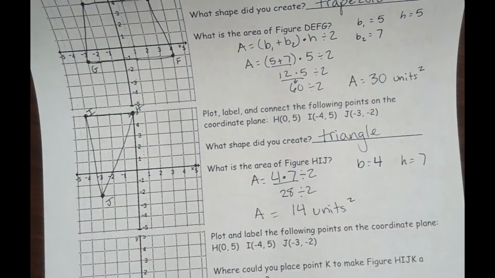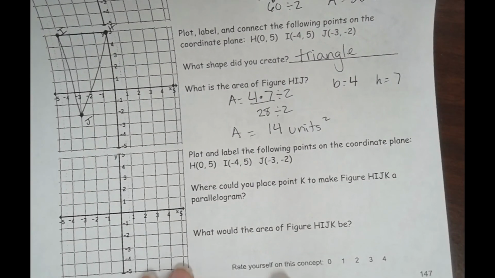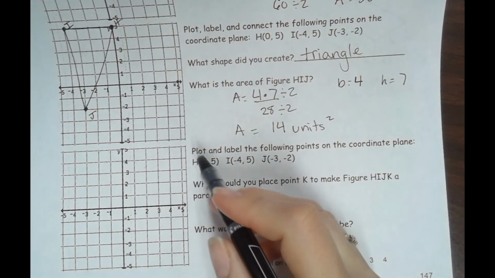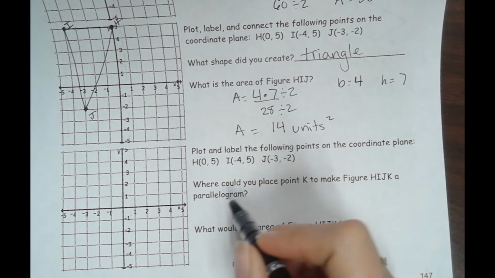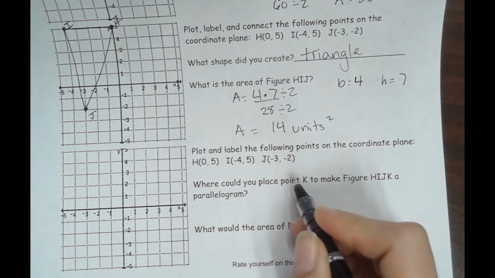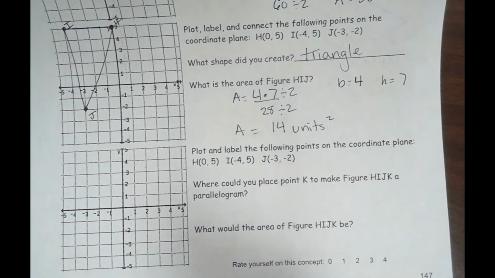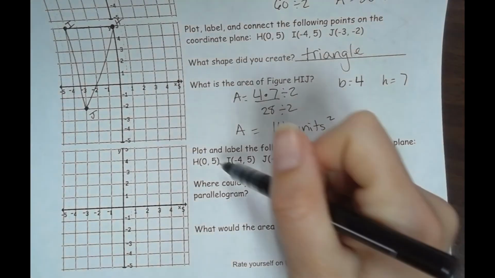squared. Now this one says plot and label the following points on the coordinate plane. HIJ again? Okay. But we're not connecting them just yet because it says where could you place point K to make figure HIJK a parallelogram? Alright, so let's plot these three first.